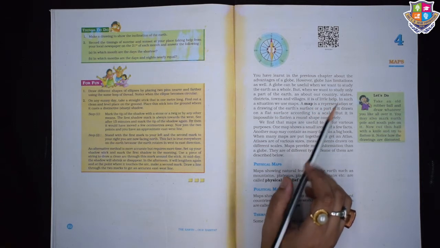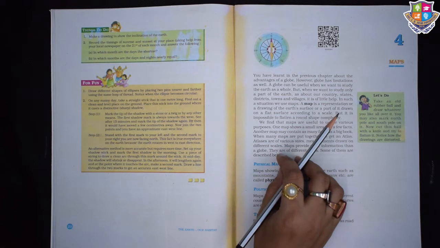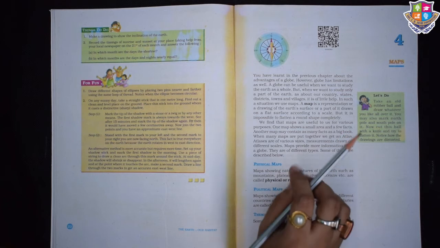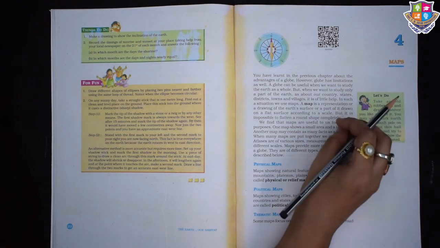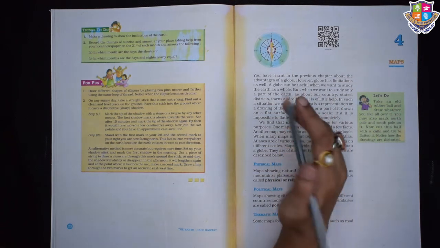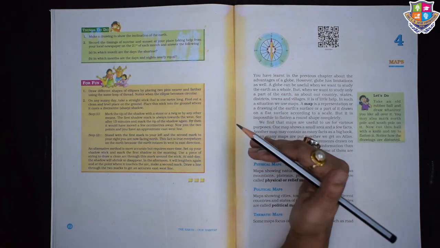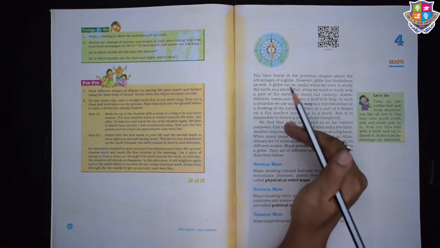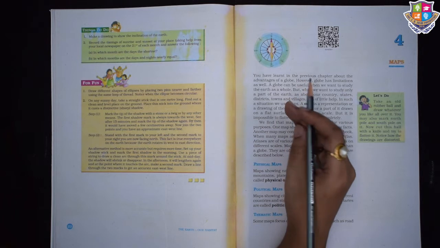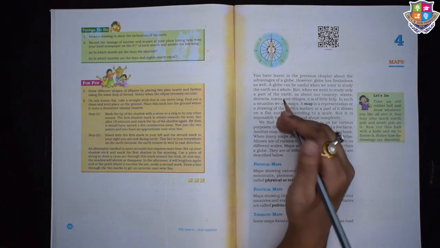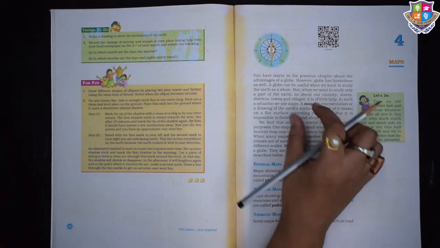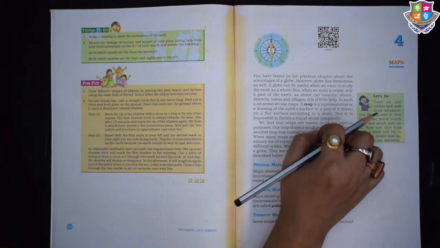When we want to study about a particular country, or a state, then about a city, it becomes very difficult to learn from the globe, because the globe does not show every detail of the country. In a globe, we can't see the names of the small towns and cities.